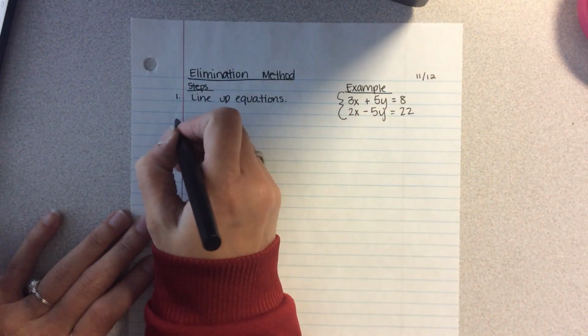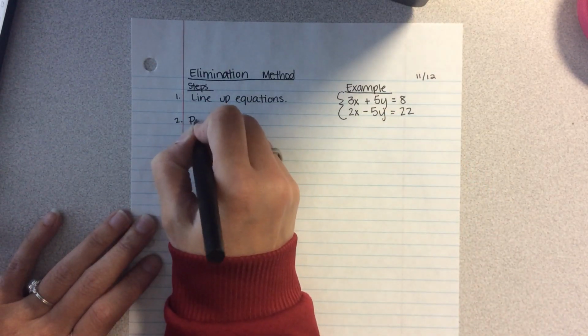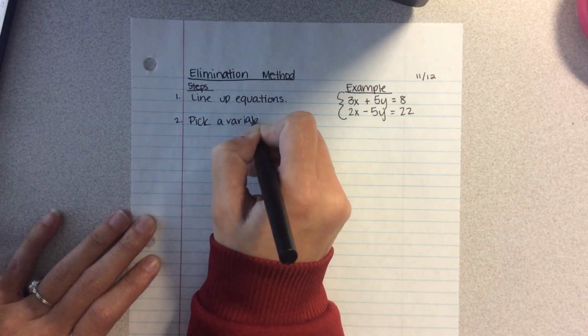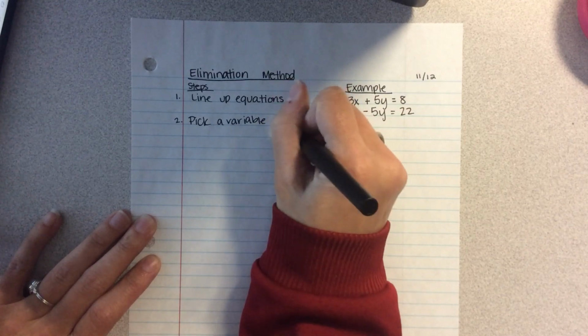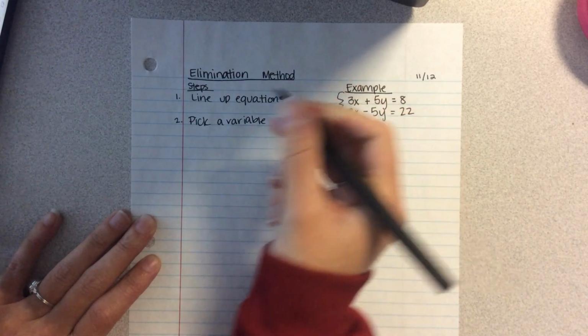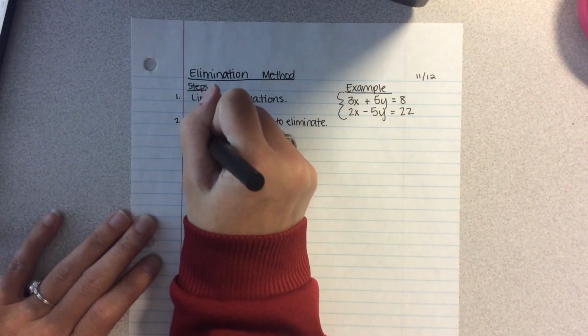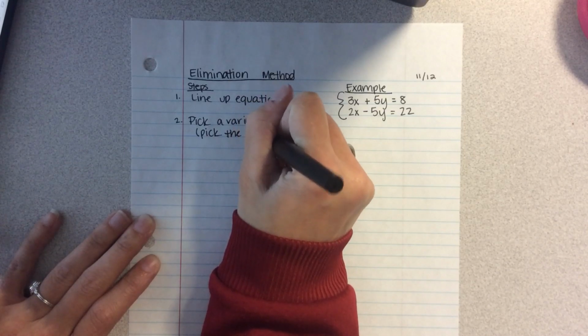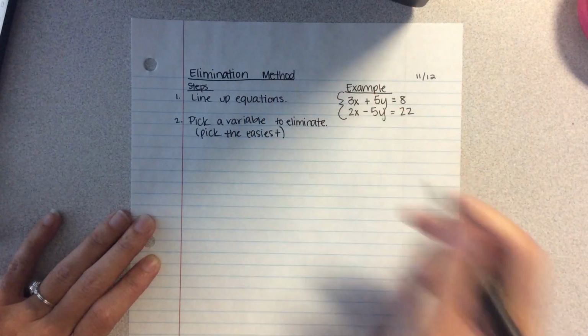Okay, so once you have them lined up, step two is to pick a variable that we're going to eliminate. I'm always going to suggest that you pick the easiest variable. For the most part, it should be pretty obvious which one you're going to do.